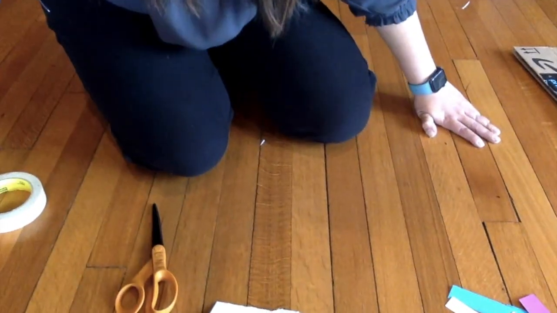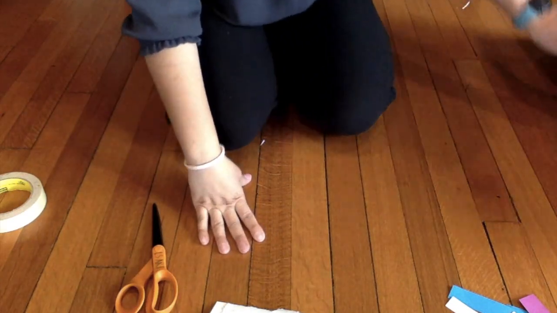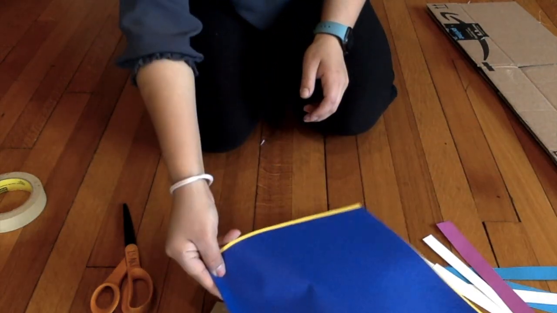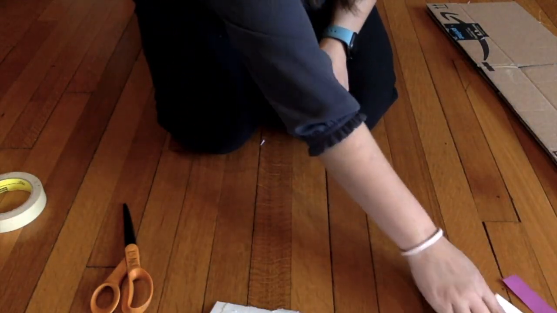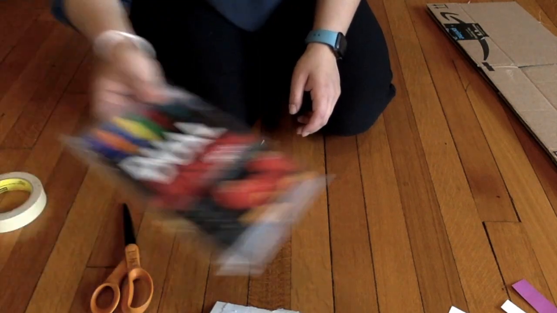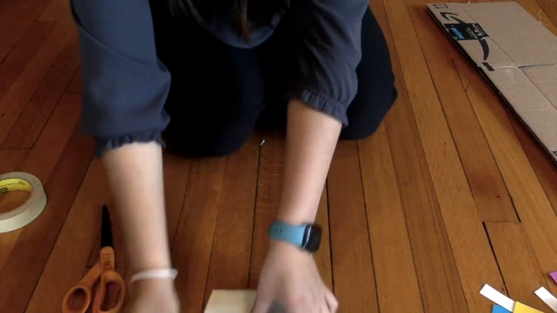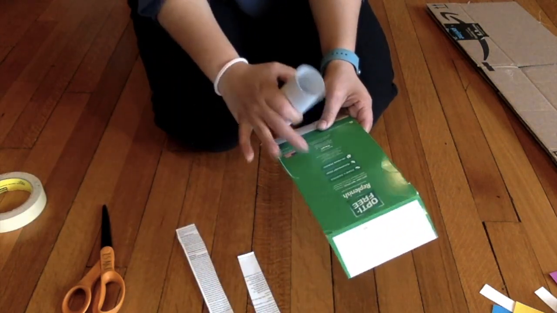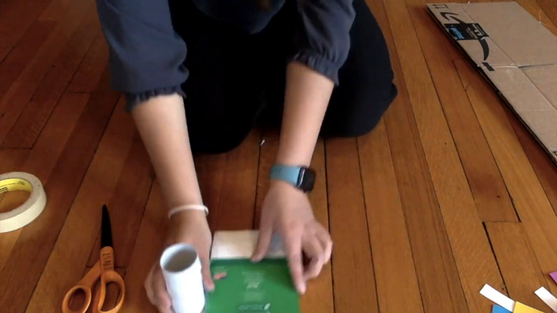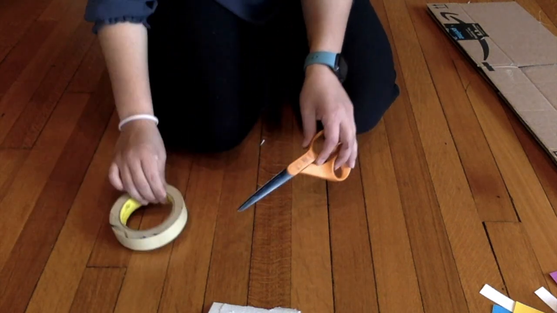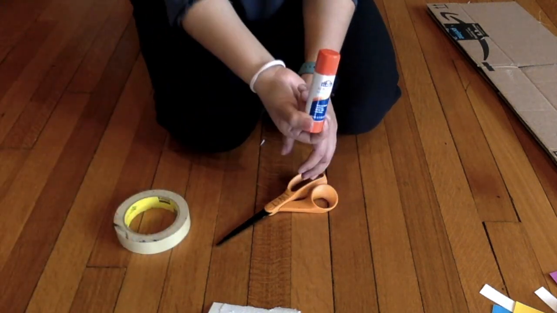So here's a better view of my floor. You are definitely going to need some cardboard. You're going to need some colorful paper if you have some. If not, just some plain white paper and some markers will be great. I'm using these because these are the only ones I have. You're going to want some recycled materials. I have a toilet paper roll and part of a box. You're going to want some scissors, tape, and glue stick.